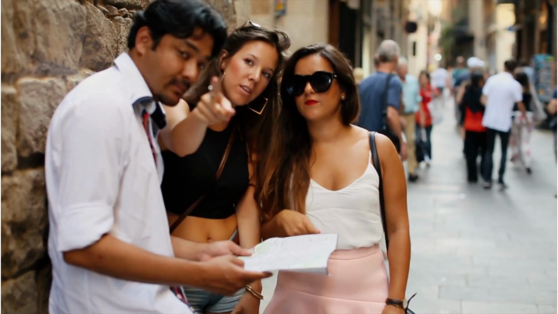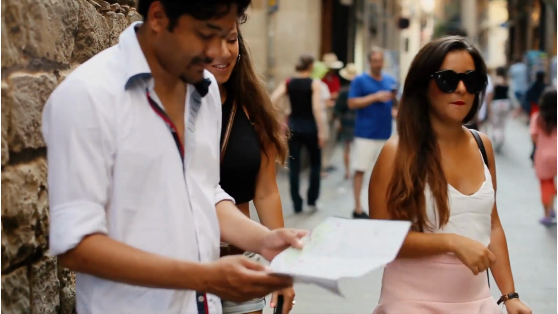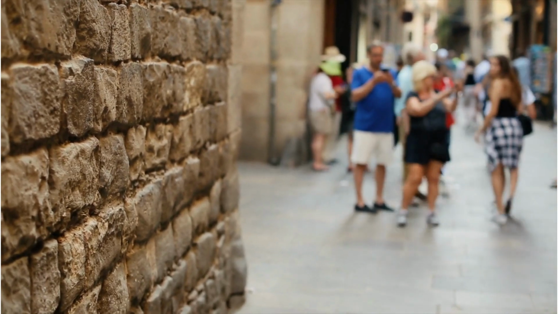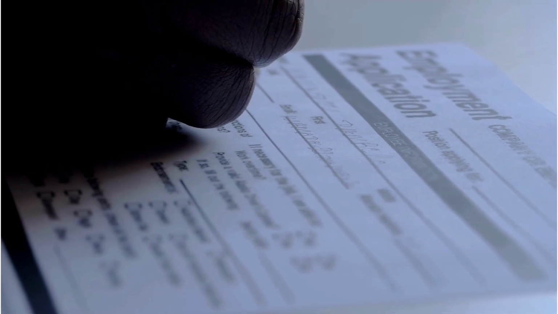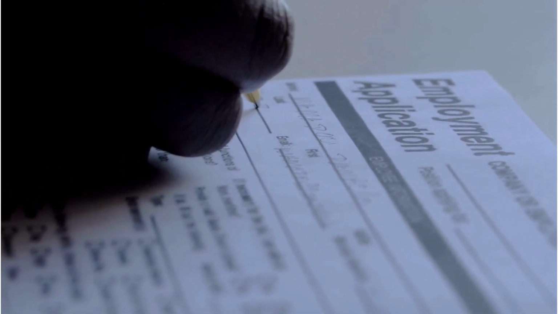In conclusion, applying for a Canadian visitor visa can be a simple process if you follow the right steps. By checking your eligibility, gathering your documents, filling out the application form, and submitting your application, you can increase your chances of success and enjoy your trip to Canada.